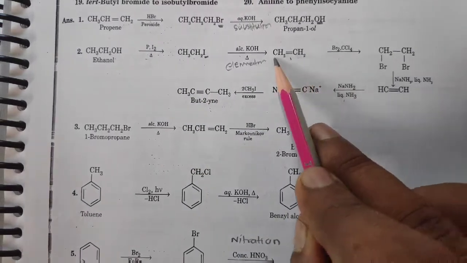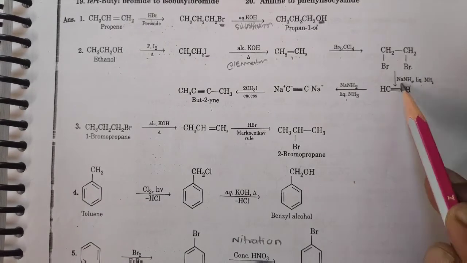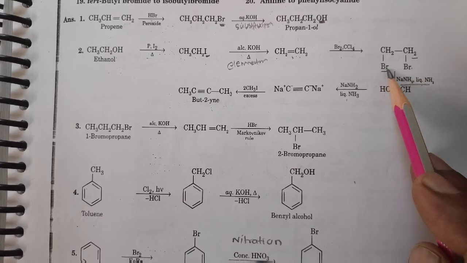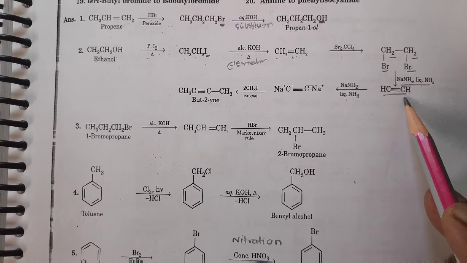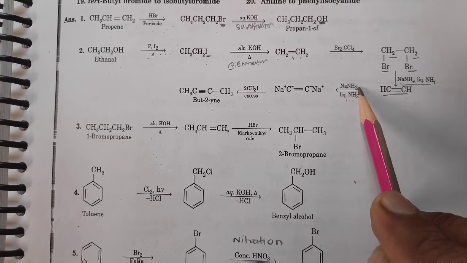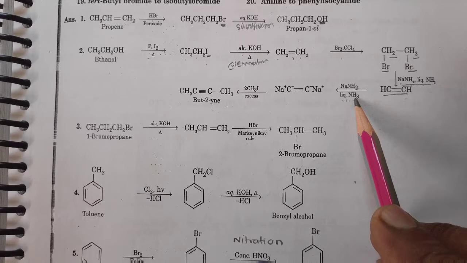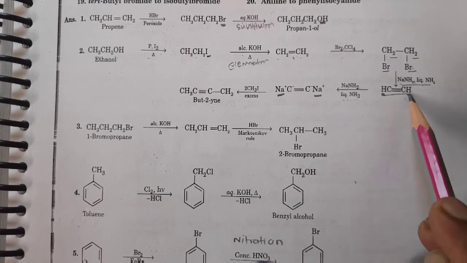Again addition reaction, at these two places Br is added, then NaNH2 in liquid ammonia. You will see here again one hydrogen, from here Br is removed, one hydrogen from here and another Br. So formation of a triple bond, ethyne is formed. This ethyne is again treated with sodamide in presence of liquid ammonia, so Na will be substituted in place of hydrogen, right?